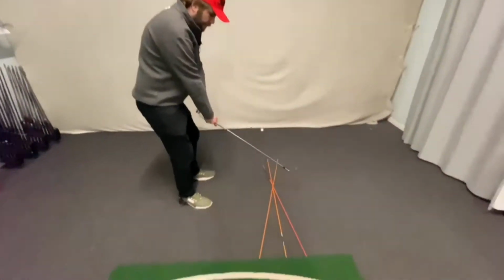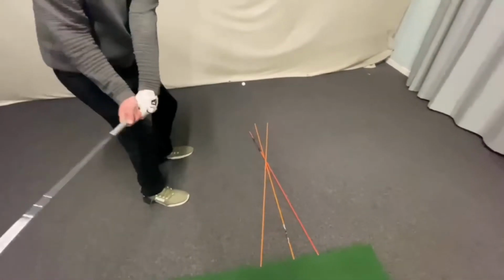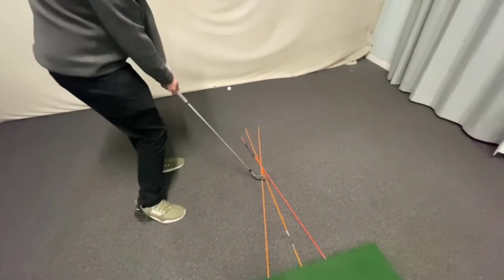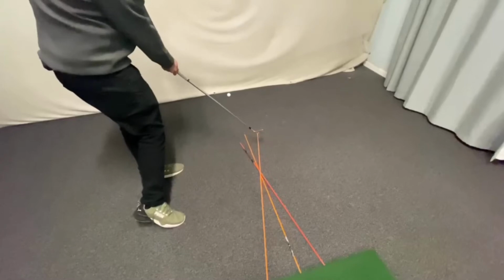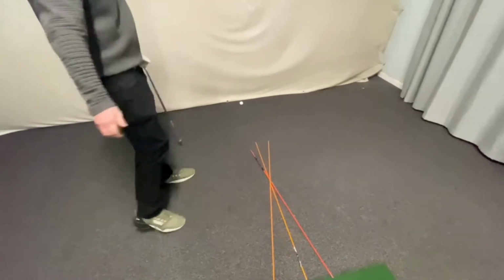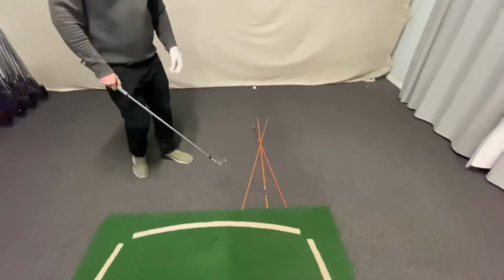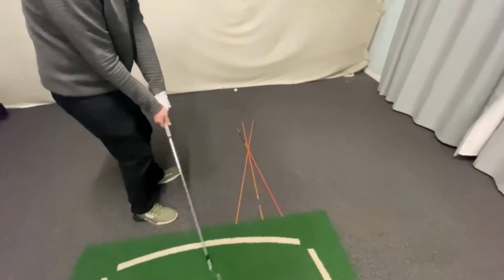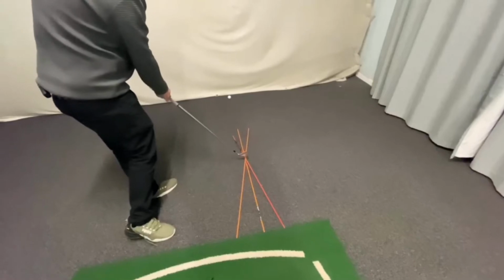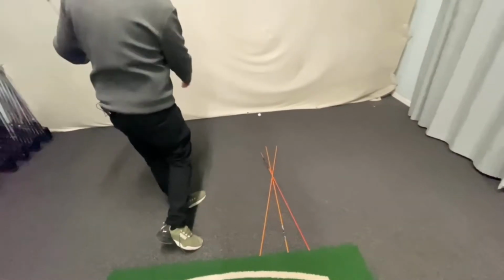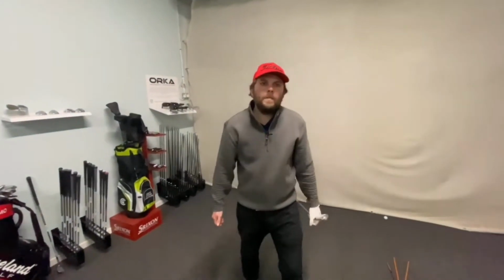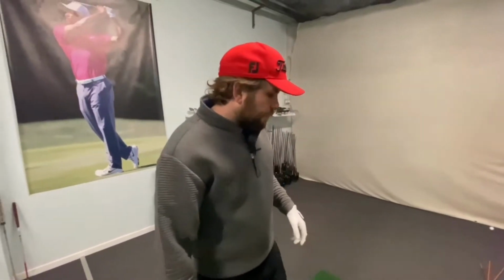So in to out. Same thing but reverse. Now the club is travelling along this orange line. It's travelling right of target through impact. And again, the ball flight will be determined by the club face. And then in to square to in, or neutral, which everyone loves, is in to square. So you can be in, square there, and then through. That's a very, very quick demonstration of what club path is. I hope that everybody understands that.